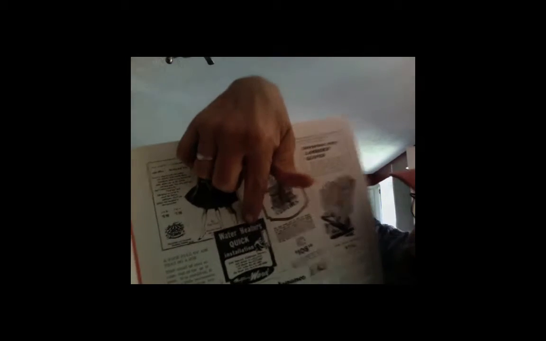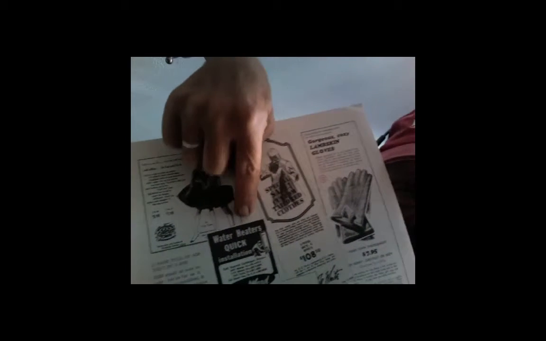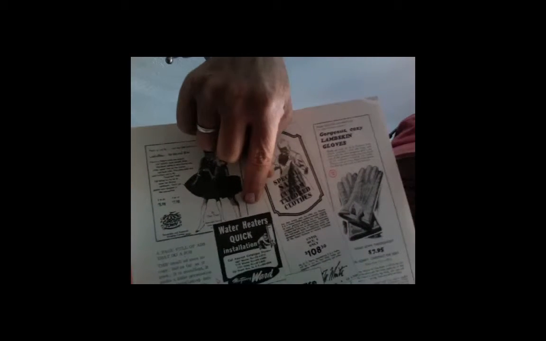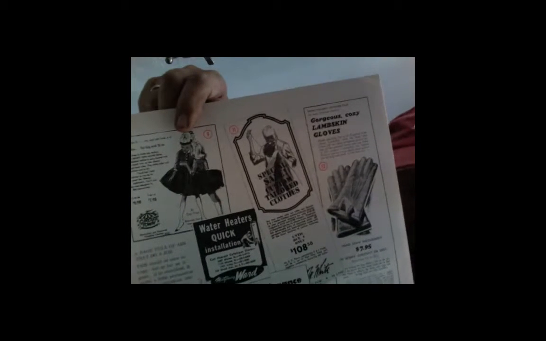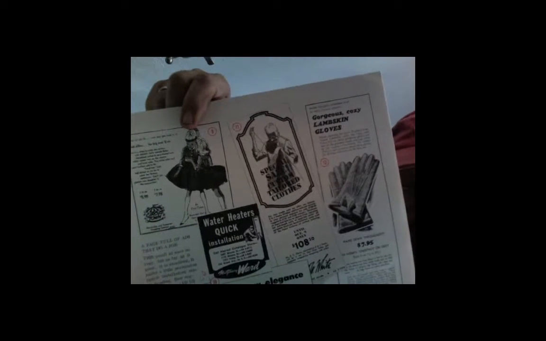Okay, over here, I wanted to point out a little ad for water heaters right there. It was a small ad, but it did a really good job because it says water heaters, quick installation. That's a really good benefit-driven ad, communicating a great message in a small space, a message that prospective buyers want to hear.